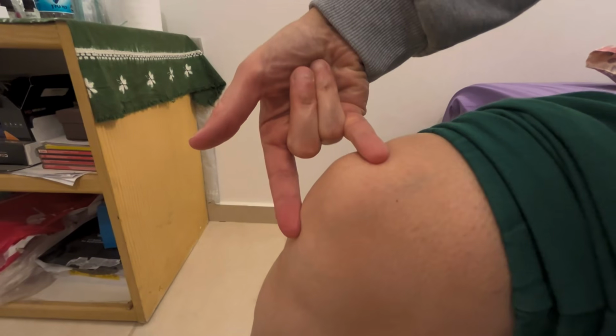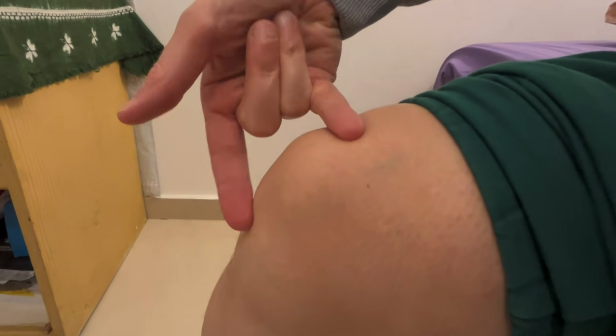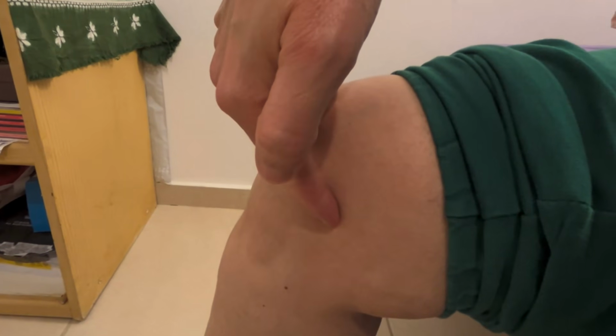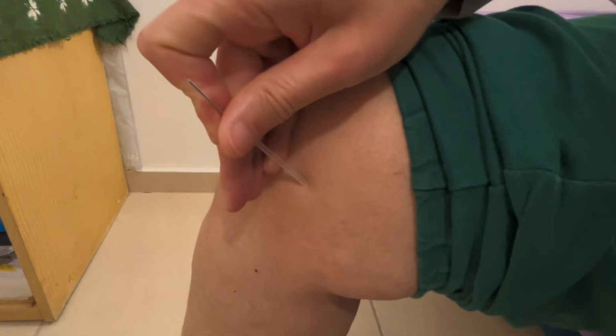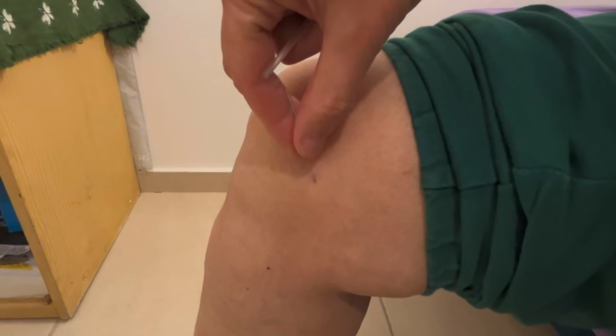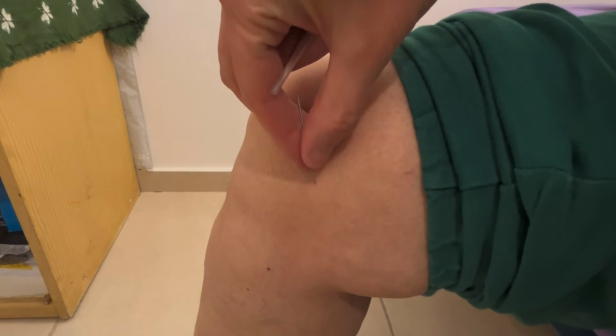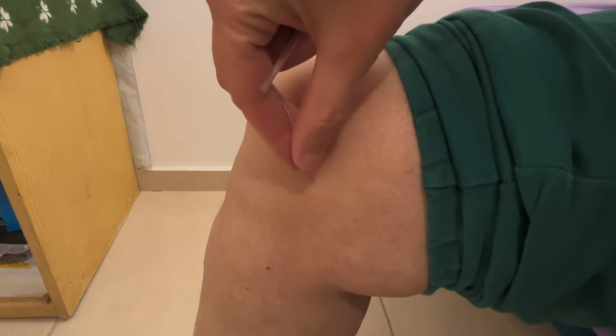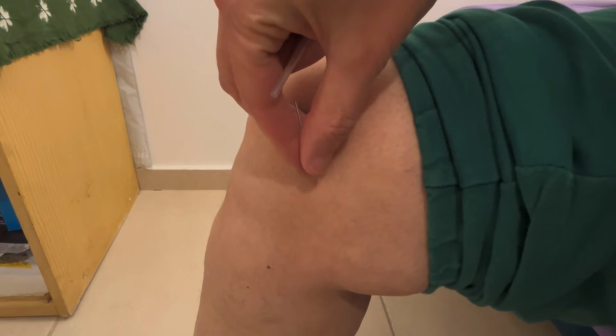So how do we puncture? We are measuring the patella and we find the midpoint of the patella, and then we go towards the spleen channel. And the needling is shallow. I puncture it towards the kidney line, the kidney channel.